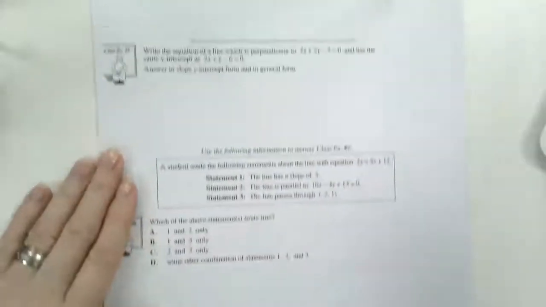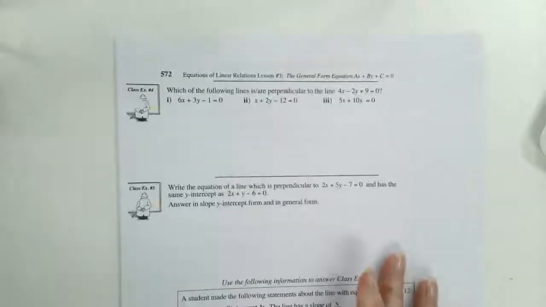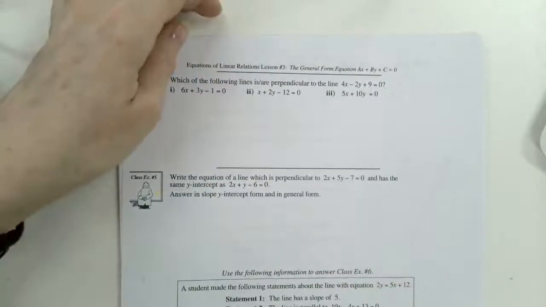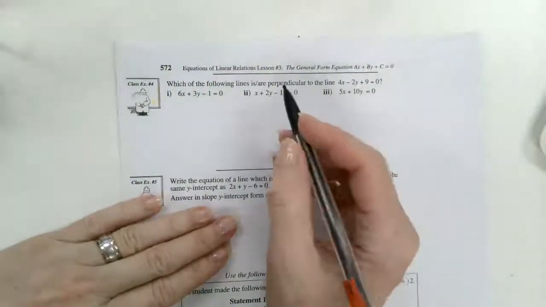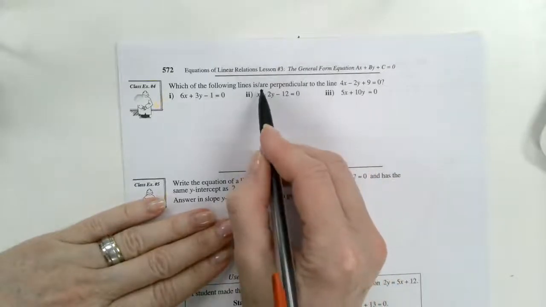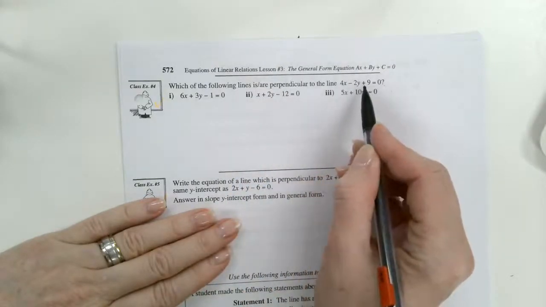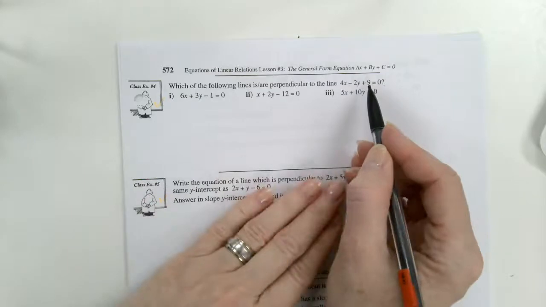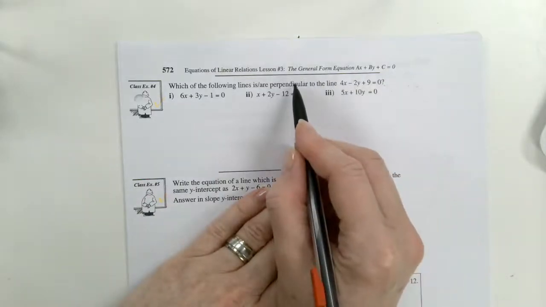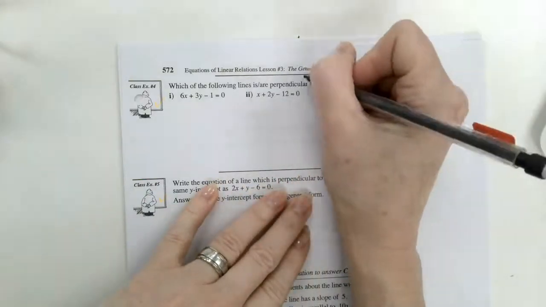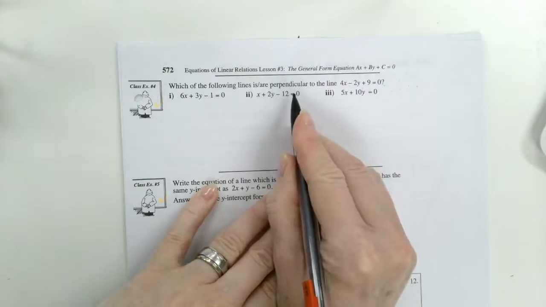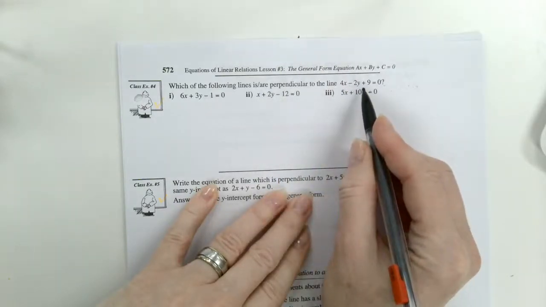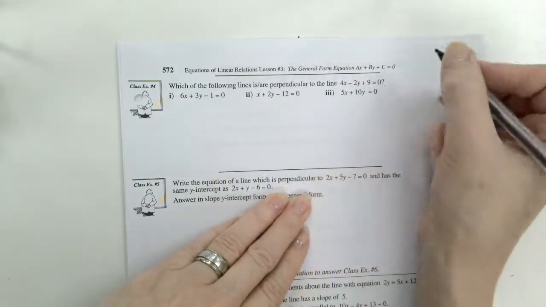Okay, next page. Some more entertaining examples. Which of the following lines is or are perpendicular to the given line? So let's rearrange this so we know. If we're looking for something perpendicular, we know that the slope has to be the negative reciprocal. So let's find the slope in all of these.